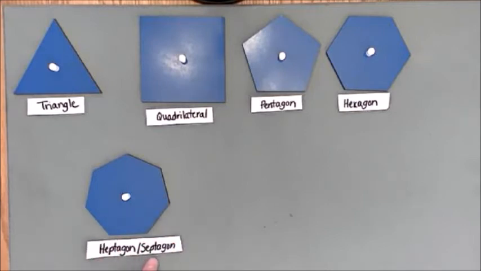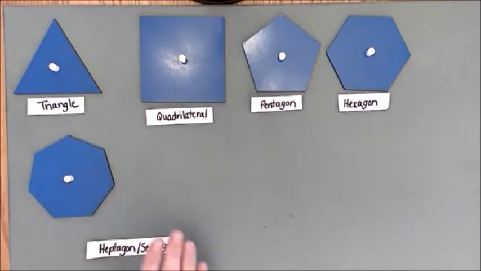The septa root is the same as September. Hepta comes from the Greeks for 7. And so Greek heptagon, or septagon.